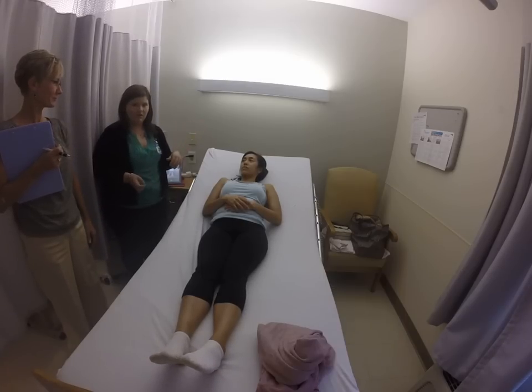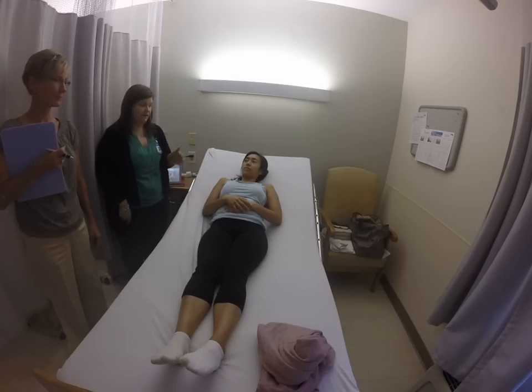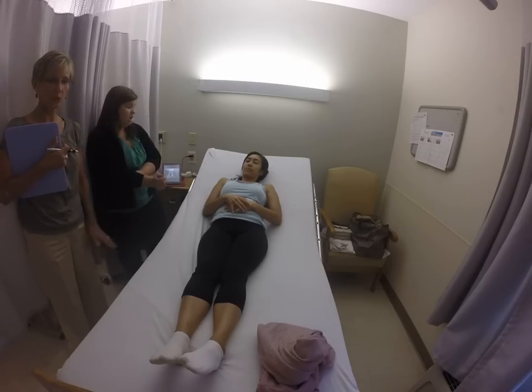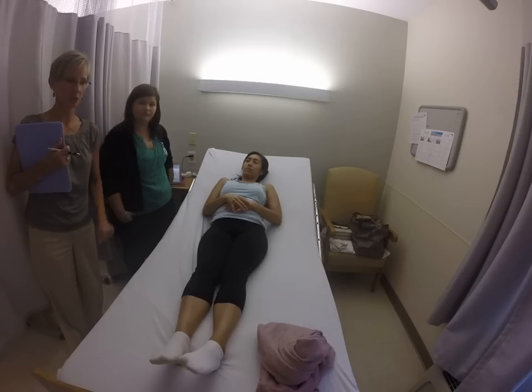Bear with us, we're working in a small confined space for the full physical assessment. So I'm going to go ahead and begin. Sounds good. We're also dealing with, we have another resident in the room, so we're keeping our voices fairly low.